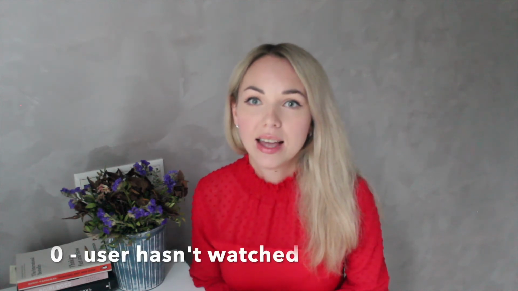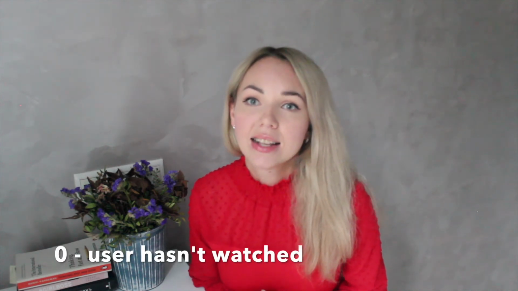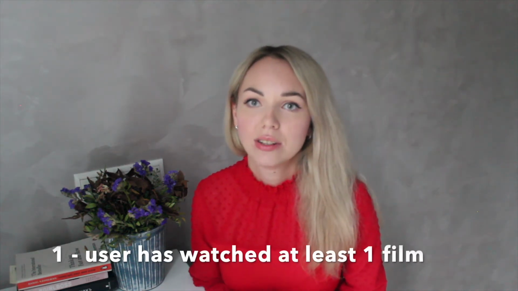In the example of conversion from session to video watching, the user has only two possible options, to watch or not to watch video. When we are talking about such events of two types, these types can be presented as zeros and ones. Zero means that during the session, the user hasn't watched any film, and one means that during the session, the user has watched at least one film.